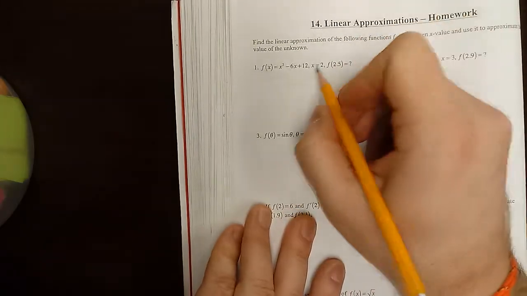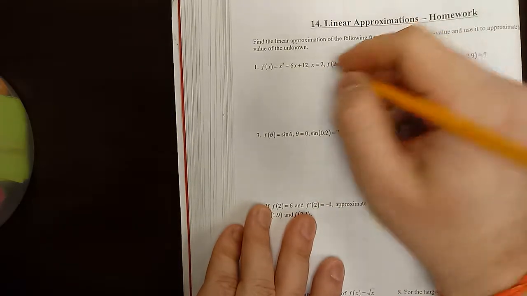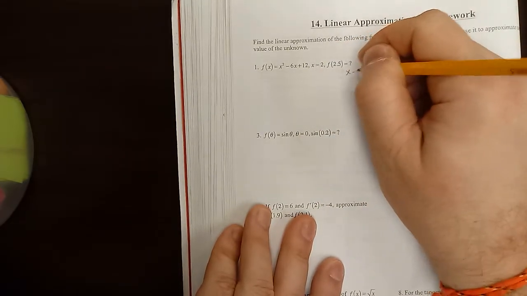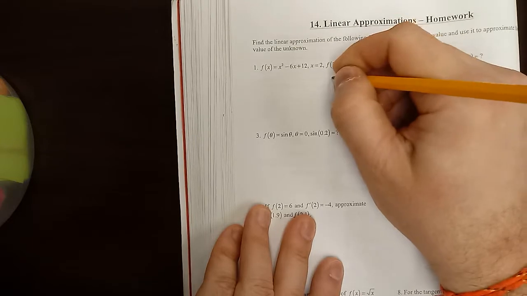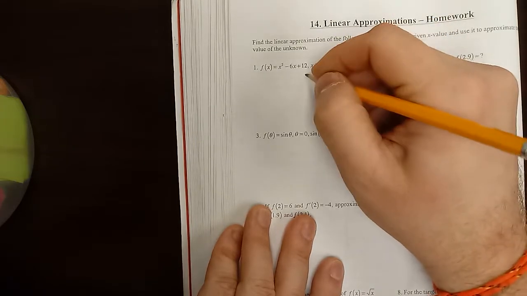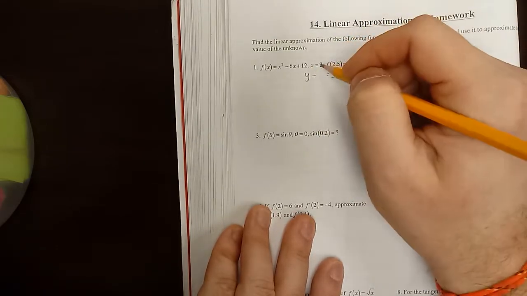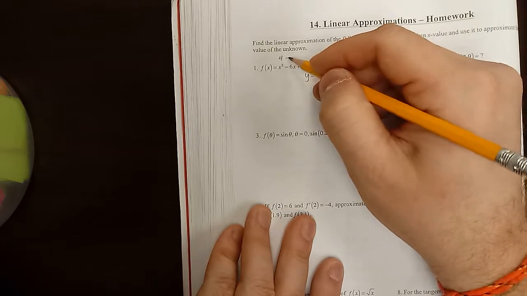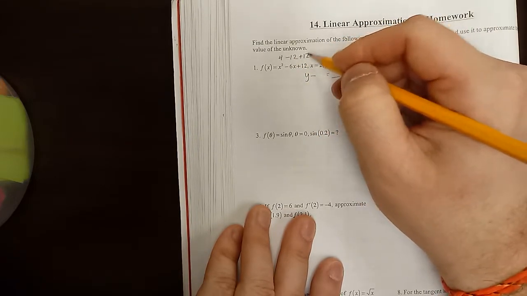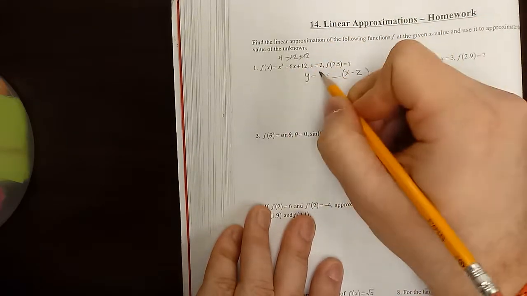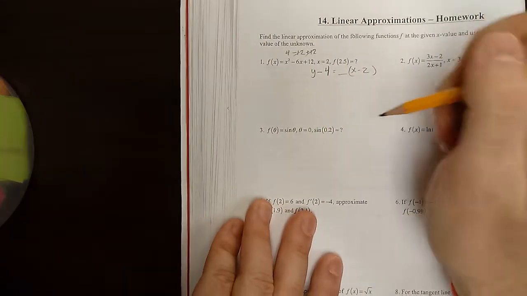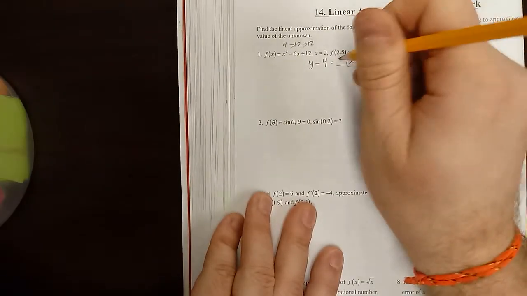So I'm going to use x equals 2. So I already know it's going to be x minus 2. I need to find m. I need to find y as well. So I plug in 2 here. I'll get 4 minus 12 plus 12. Oh, the 12s cancel. So y minus 4. Okay, so now I just have to find m.